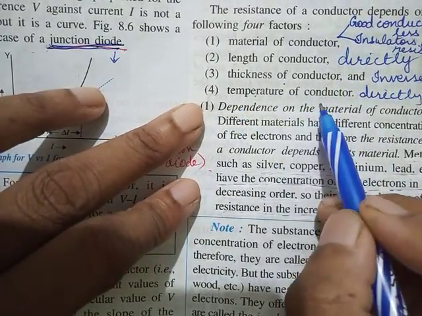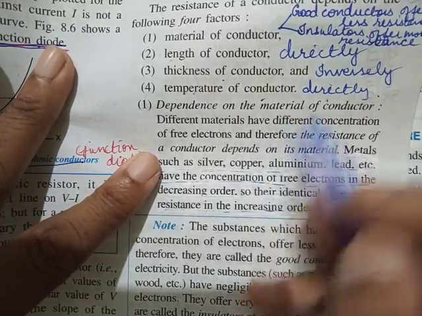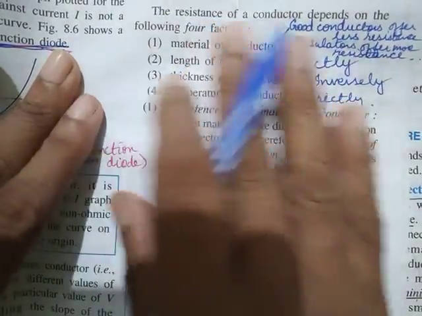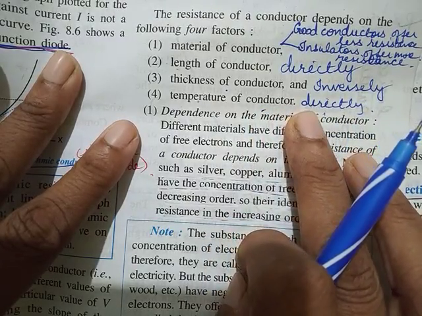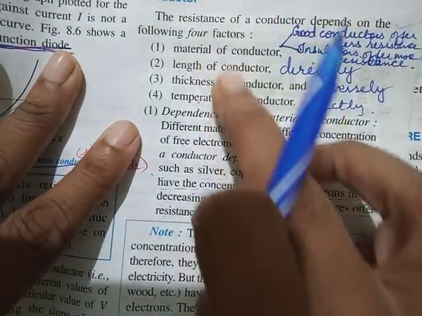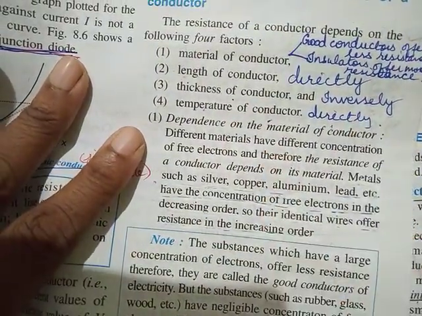Then temperature, again directly proportional. More the temperature, more will be the vibration of the particles, and therefore resistance will also be more. Okay, so four factors and how they affect, and the description is given here. Otherwise, if you have an idea, that's enough. Just one line, if you remember, that's enough.